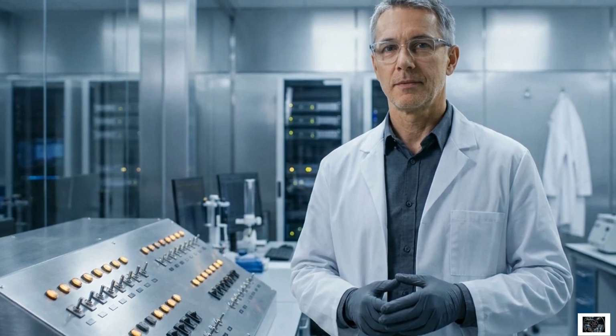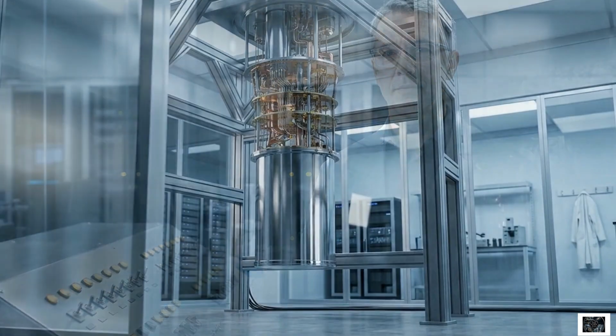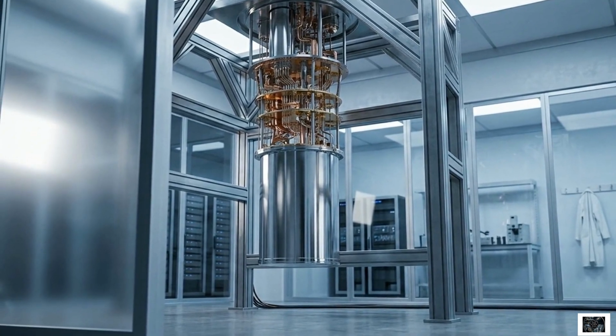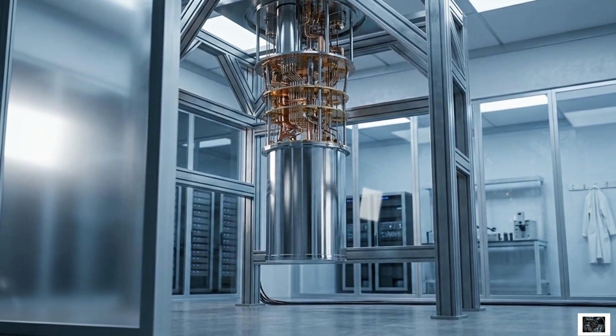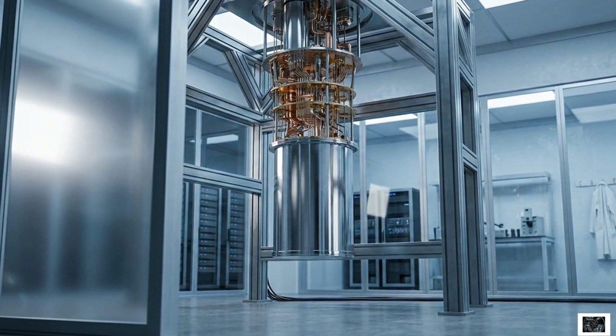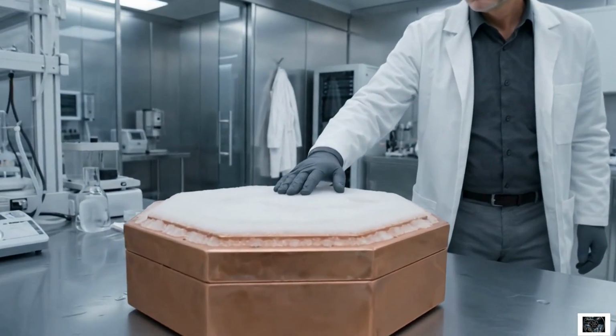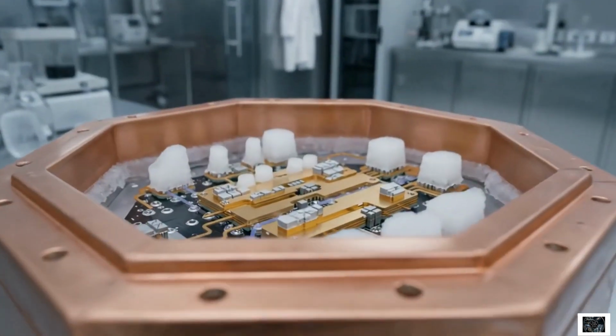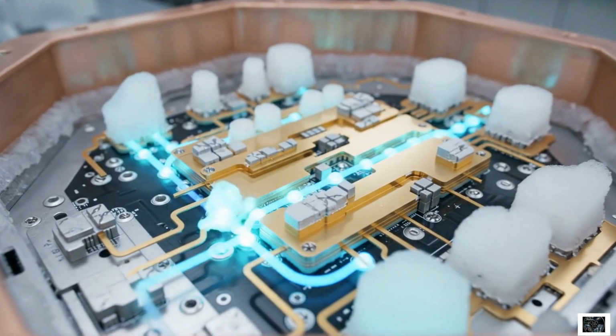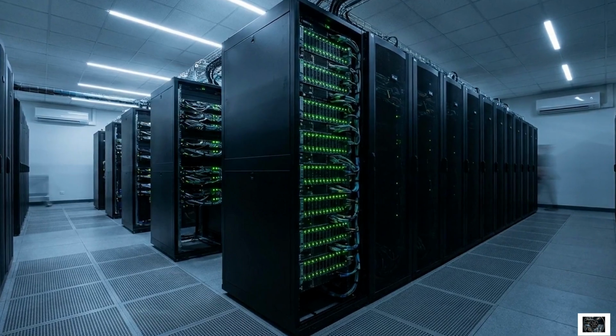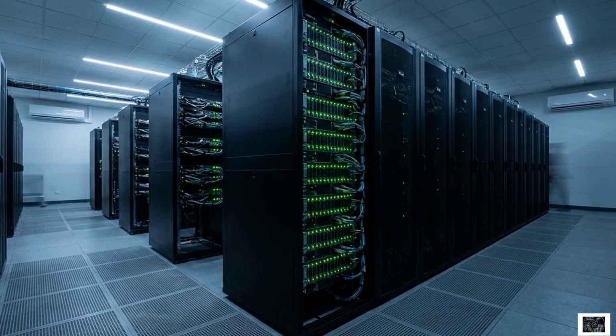Complexity is supposed to amplify failure. But the quantum system shows that complexity, when structured correctly, creates stability. The machine is not fighting decoherence. It is using decoherence as a resource. And that is the part that changes what we thought we understood about information, error, and control.